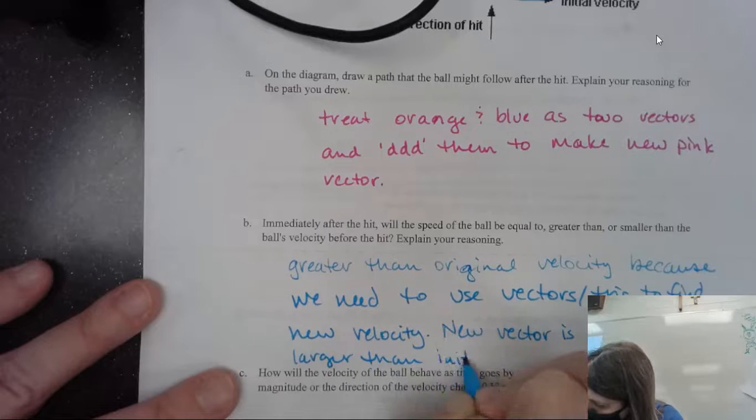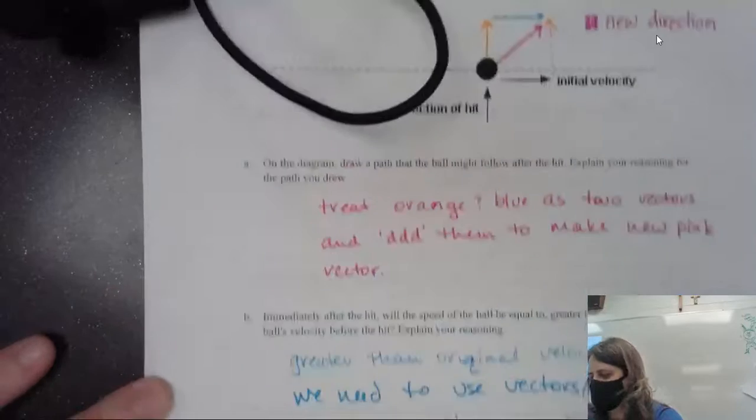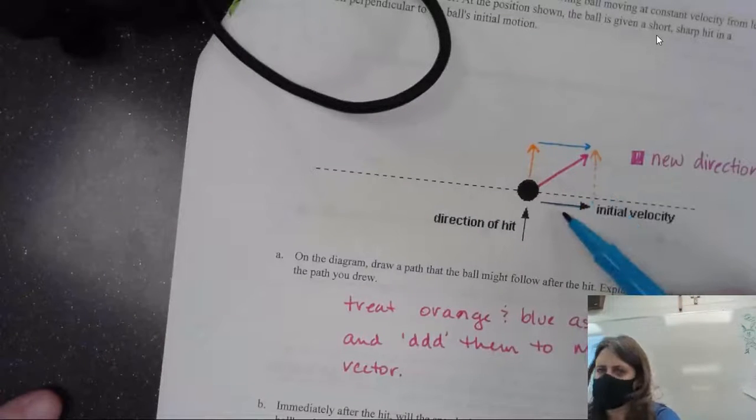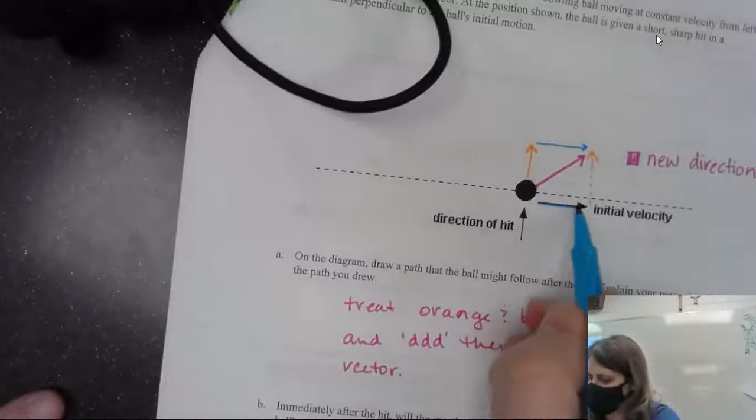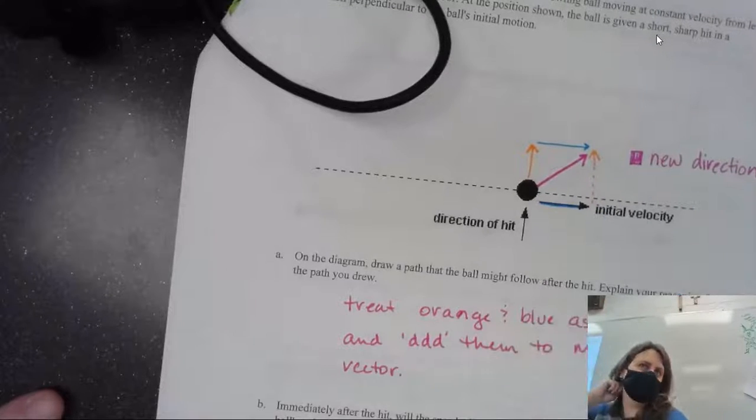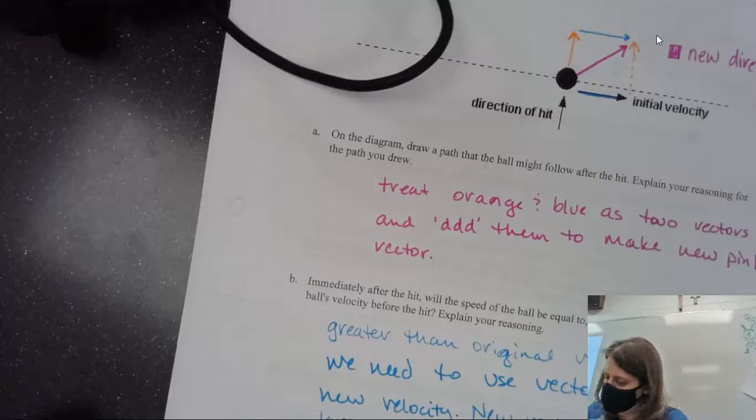So I wrote the new vector was going to be the hypotenuse of this triangle, and so I know that it's going to be larger than the initial magnitude was. Do you guys have any questions about this one? And it's a little bit conceptual.